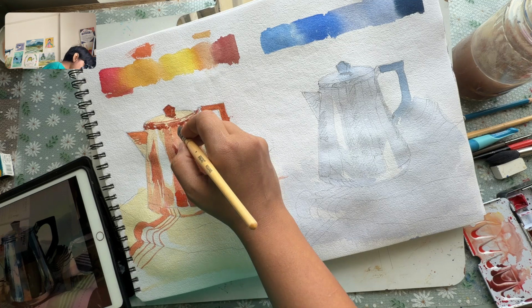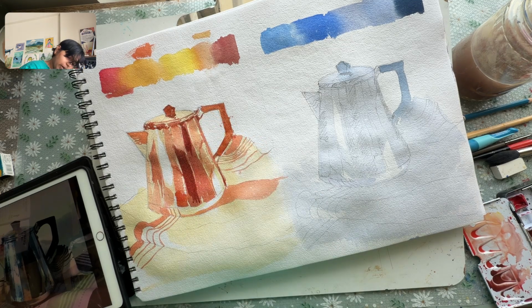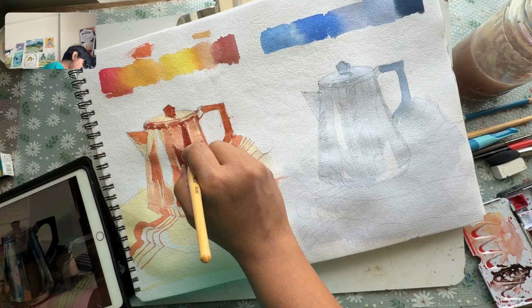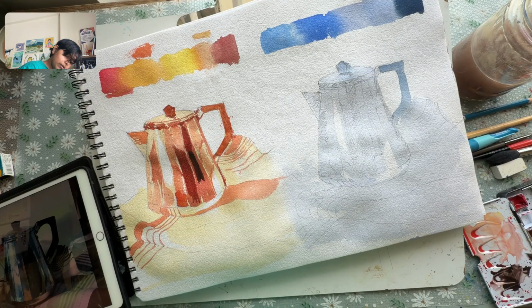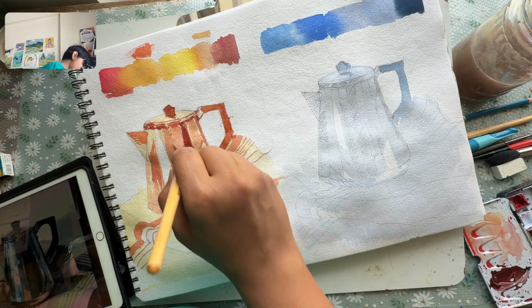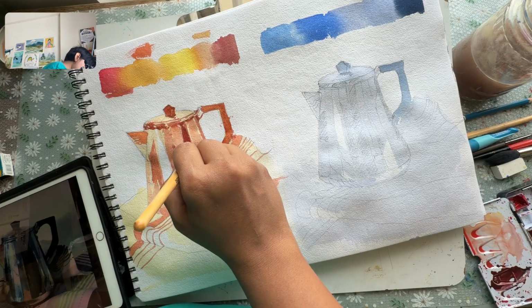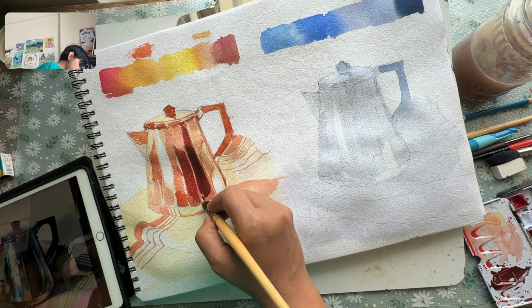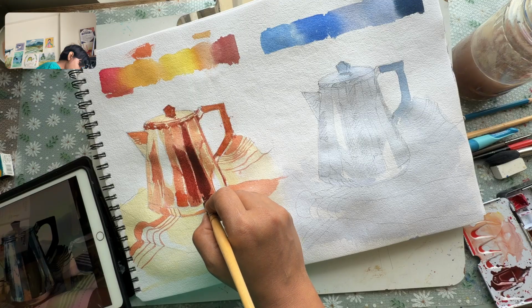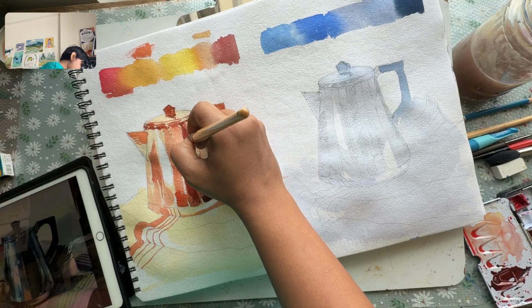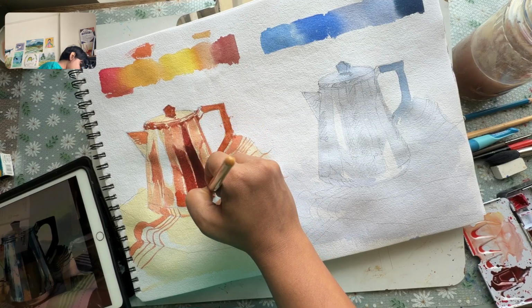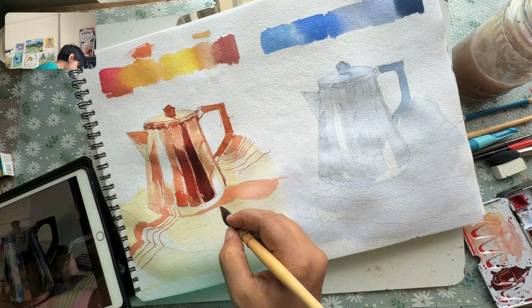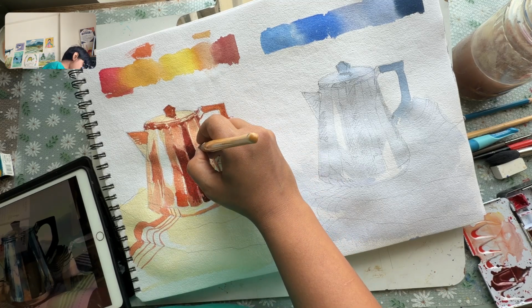This is also quite dark, so I'm adding more black. We make this.